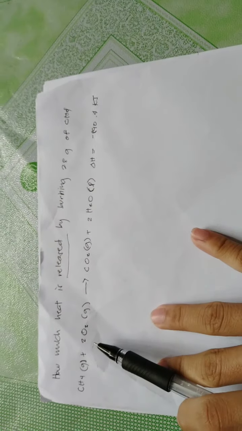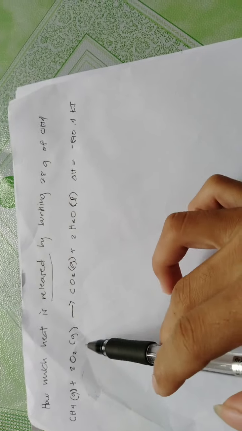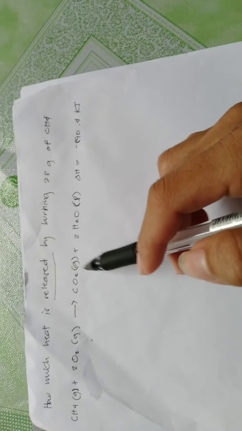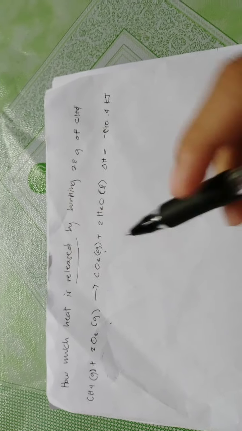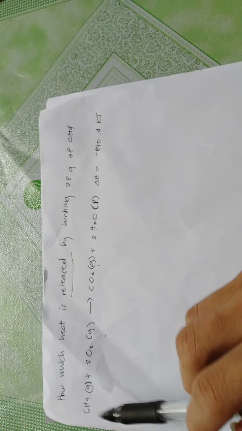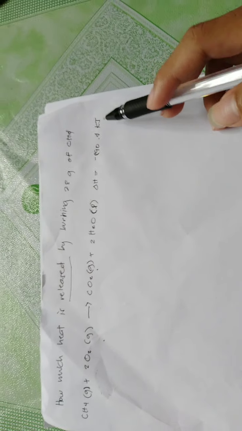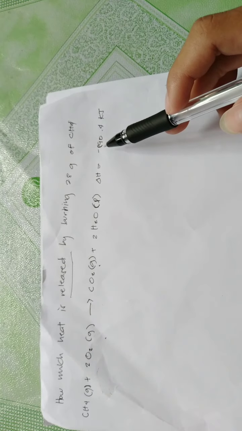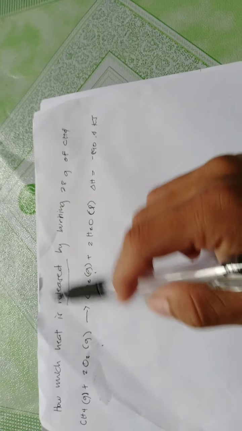And so this is my chemical equation. Methane combines with oxygen to form carbon dioxide and water. And as we know, if we burn methane, we can get a lot of heat, and that's what delta H represents. If we burn 1 mole of CH4 or methane, we get 890.4 kilojoules. It is negative because it is an exothermic reaction, meaning the heat is released.